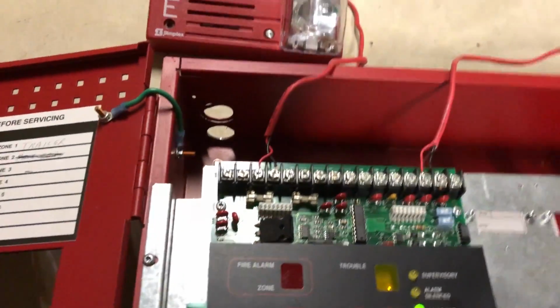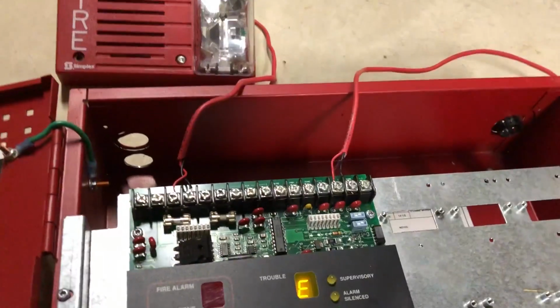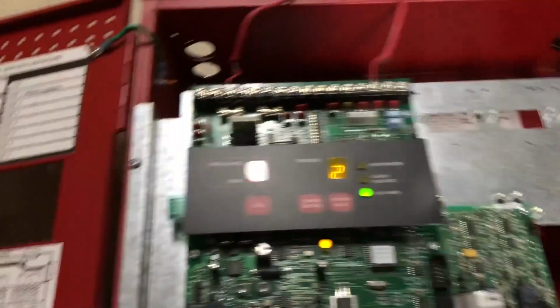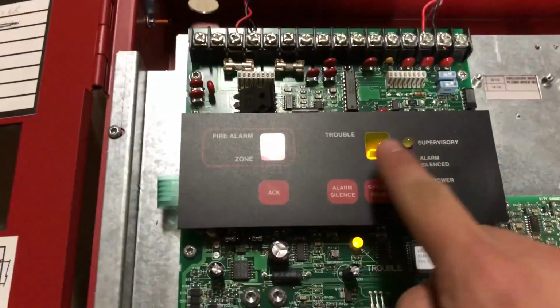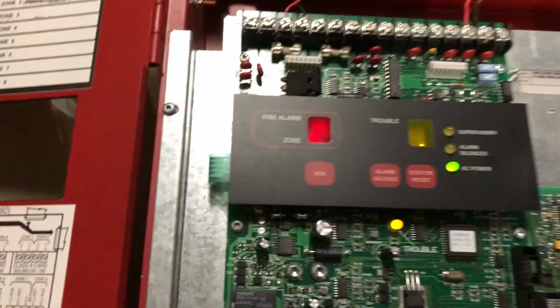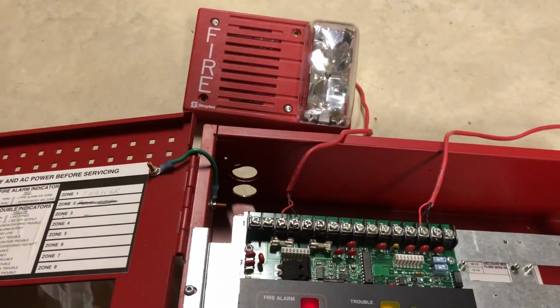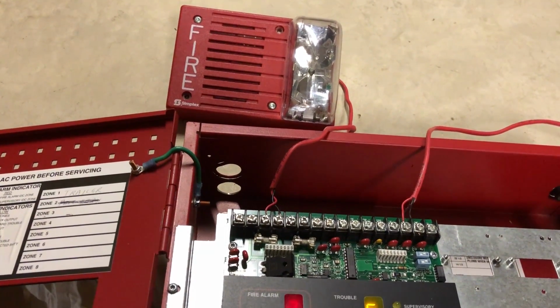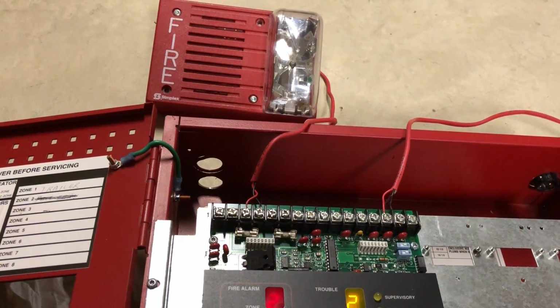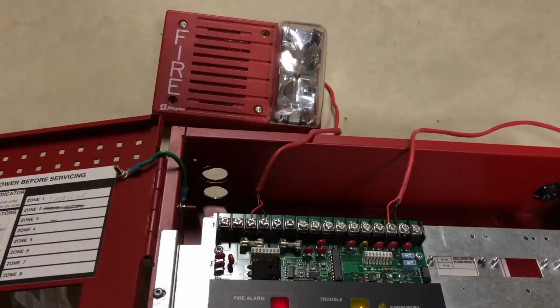So because I've got a Simplex panel, I can use it. I think it's set to steady coding, so let's go ahead and pull it. It might not be an instant alarm. Here we go, zone 2 is active. Because I couldn't see its resistor, it's going to do a verification here. And here we go. There it is.